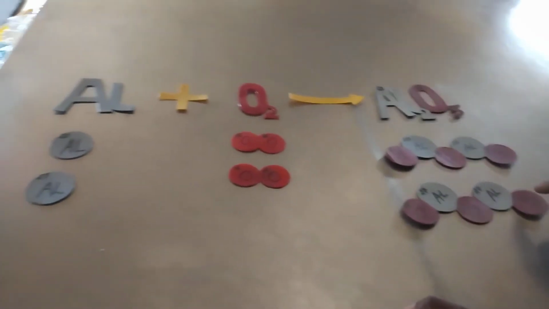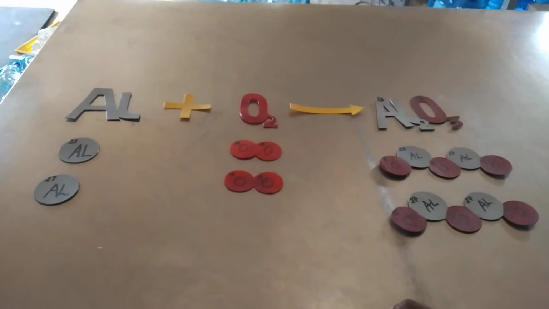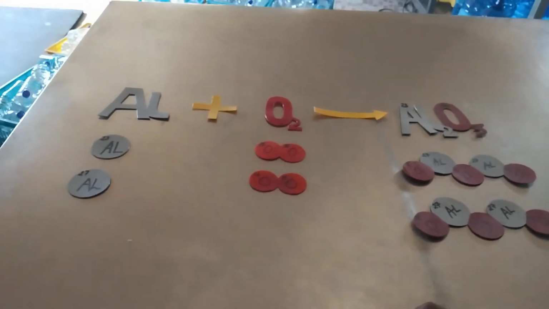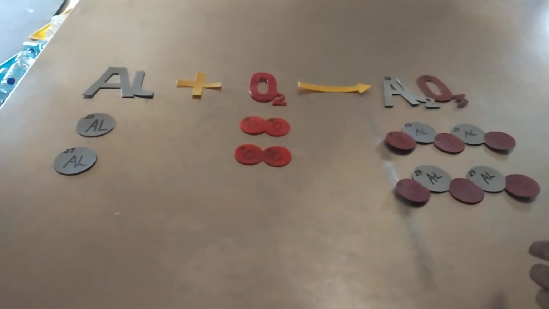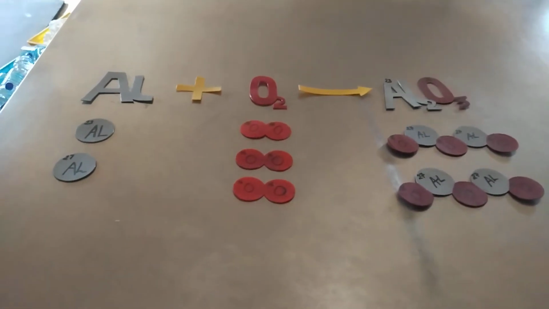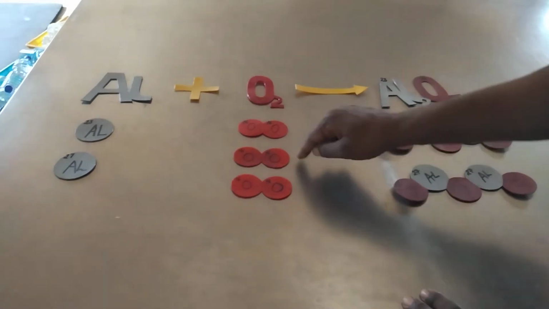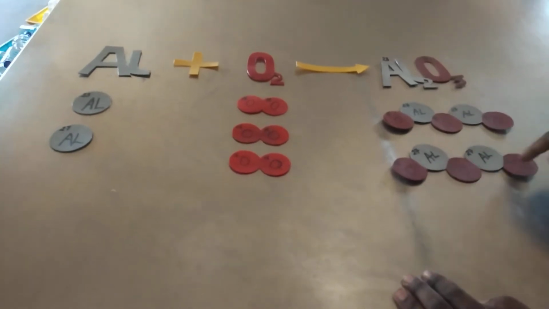So at the end of the day, you have 6 oxygen atoms, whereas on this side we have 4. To make them 6, we add another molecule of oxygen, that is 2 atoms of oxygen. So now they are 6, just as on this side: 1, 2, 3, 4, 5, 6.